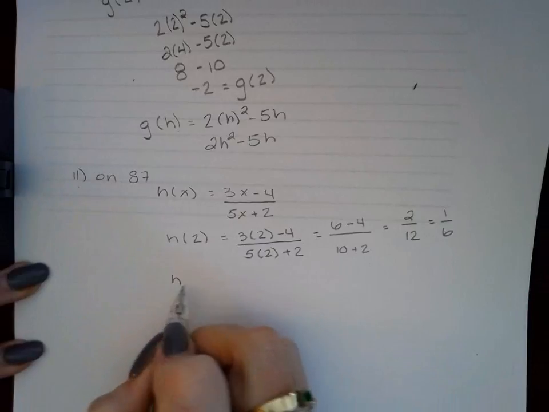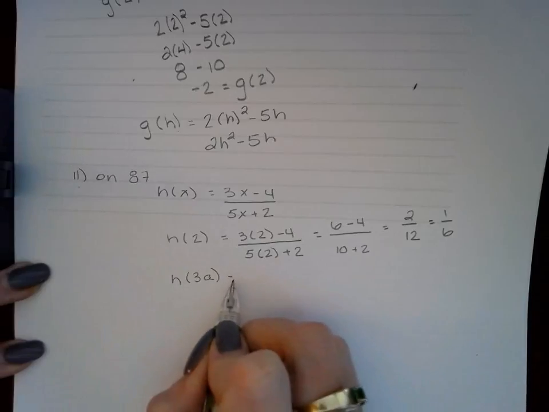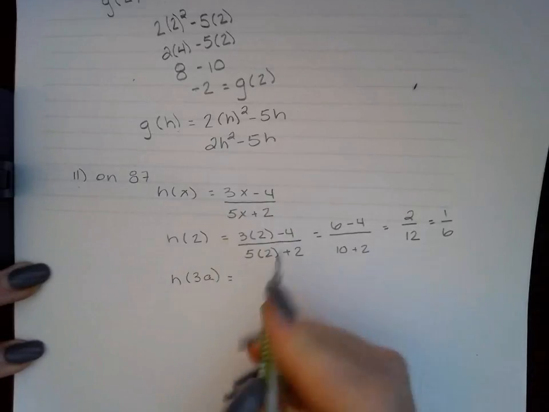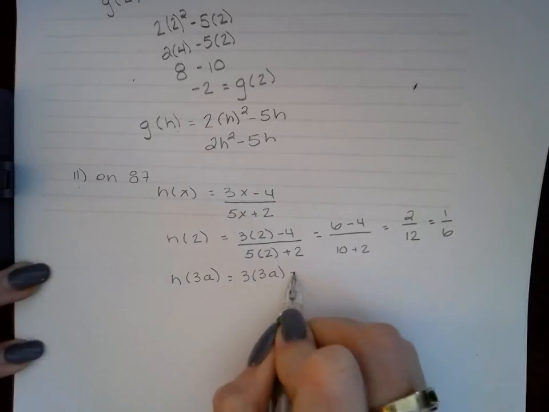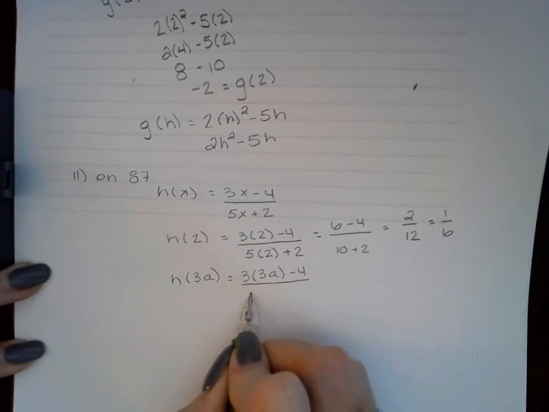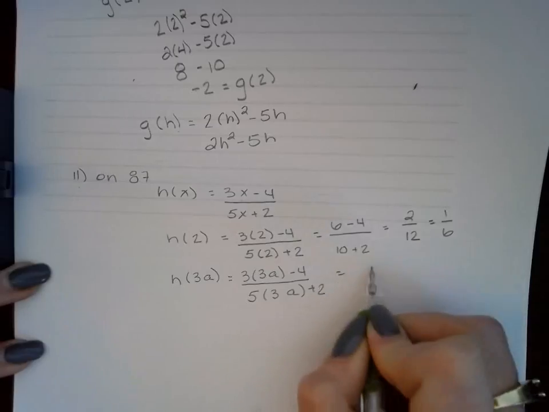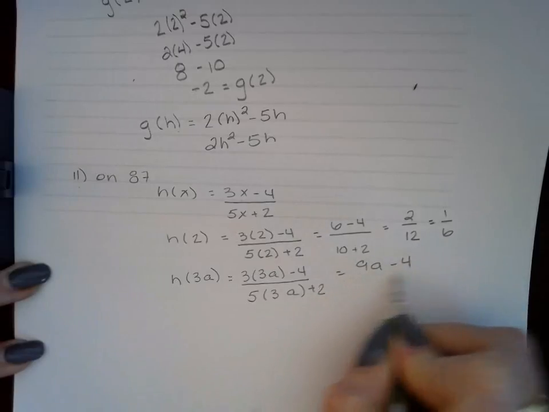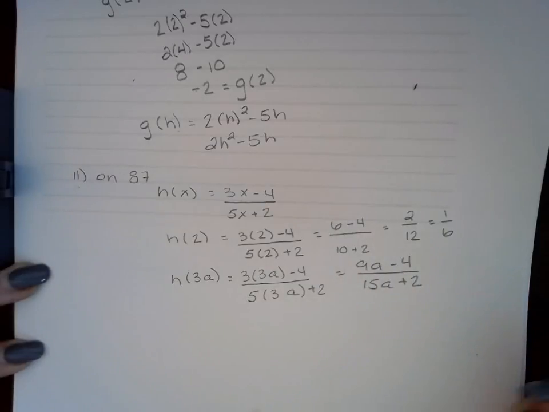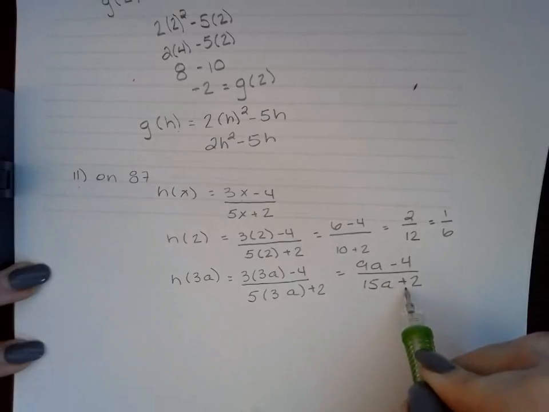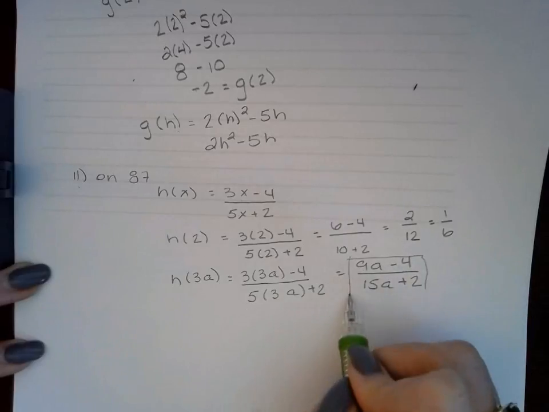If we needed to find function h of 3a, we would do similar. Instead of an x, we're going to put 3a in there. So 3 times 3a minus 4 divided by 5 times 3a plus 2. Simplify. We have 9a minus 4 divided by 15a plus 2. We can't factor anything out because of this positive sign and this negative sign. We can only factor across multiplication. So this is our final answer.